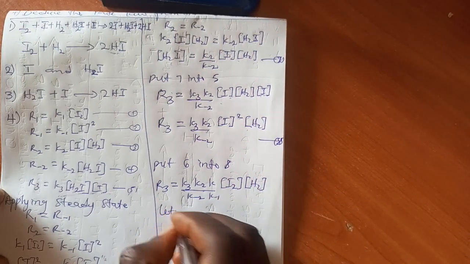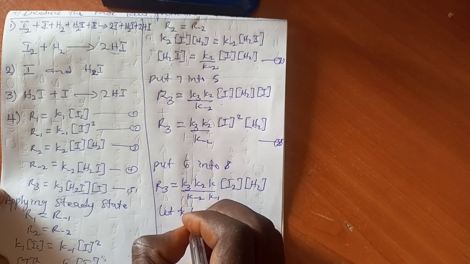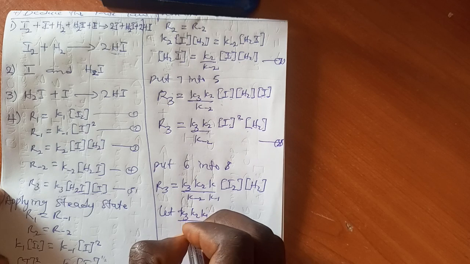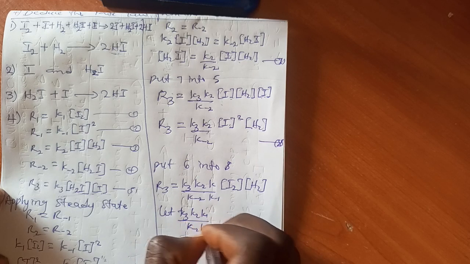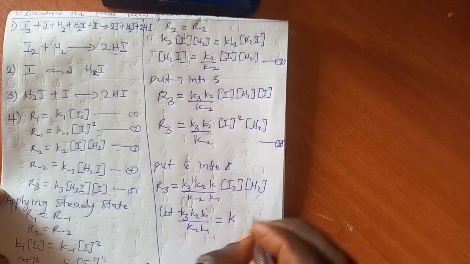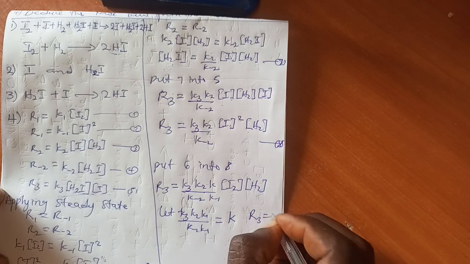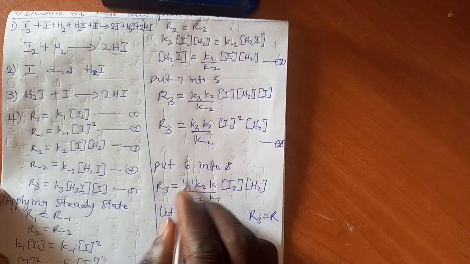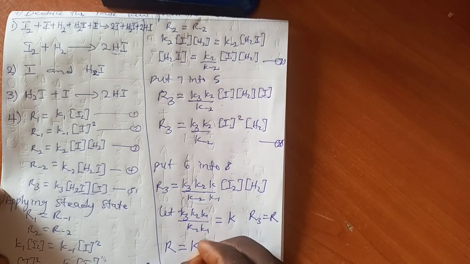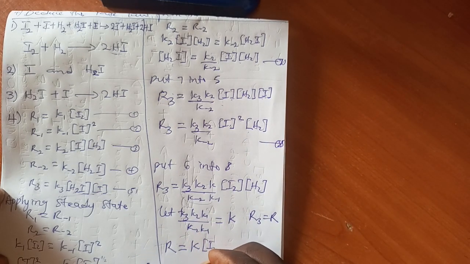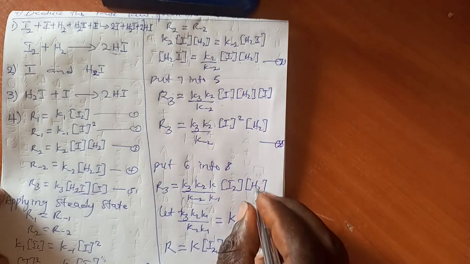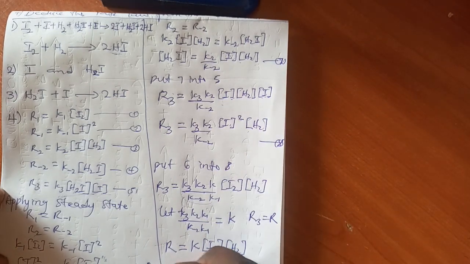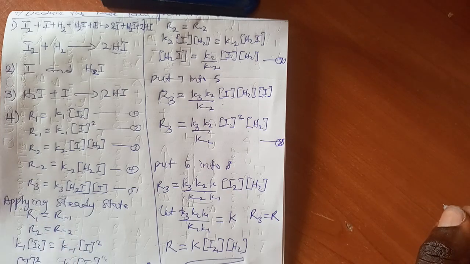So I can say let K3 K2 K1 over K minus 2 K minus 1 all equal K. Then my R3 will be equal to R. That means I will have R is equal to K, I2, H2. This will be my rate law.